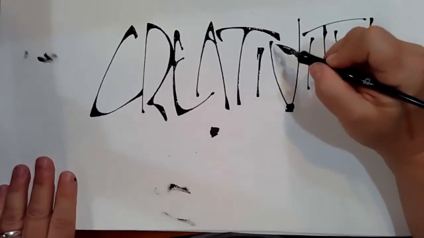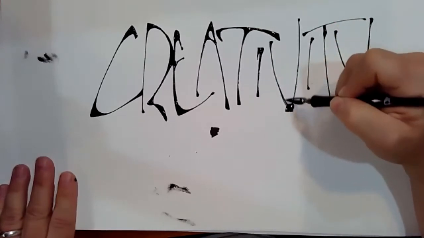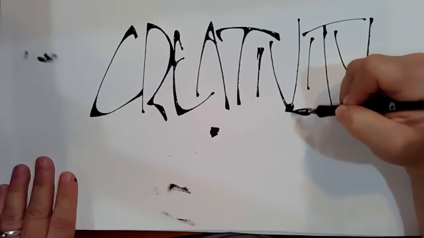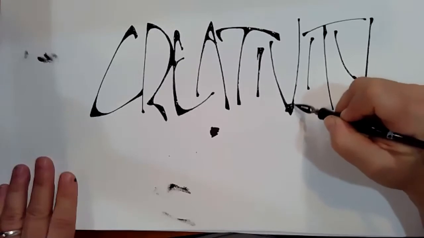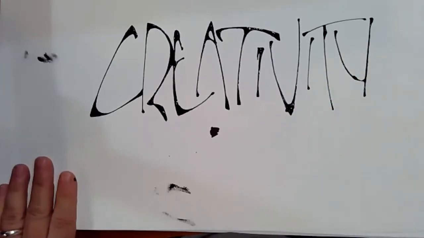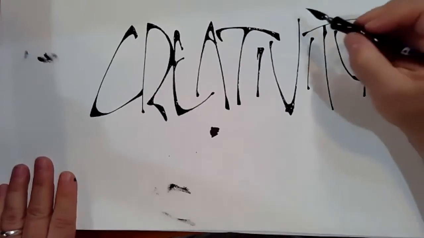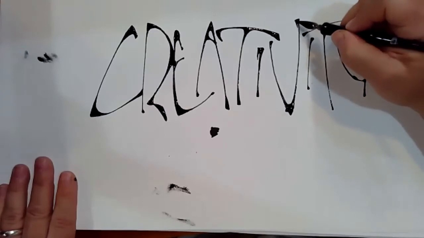And then my V, this is where I think I would put the point down here, even though this is all blobby right now. I'm going to put the point down here. I'll clean that up later too. And even come in a little bit like this with that stroke.